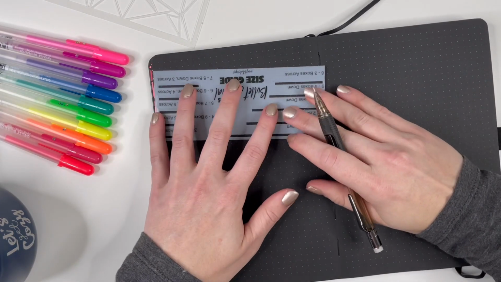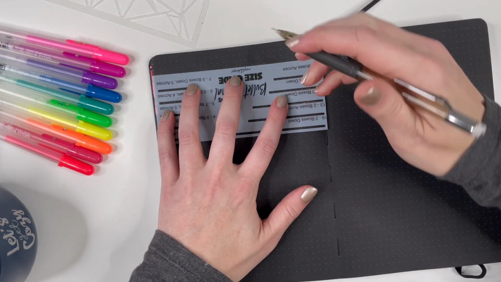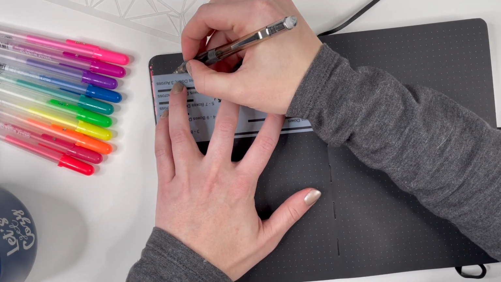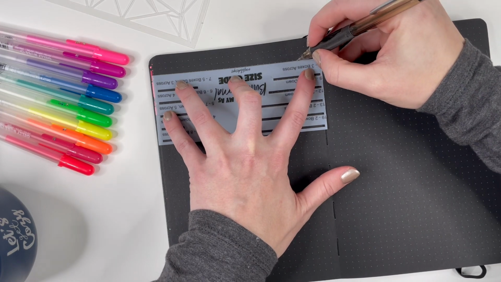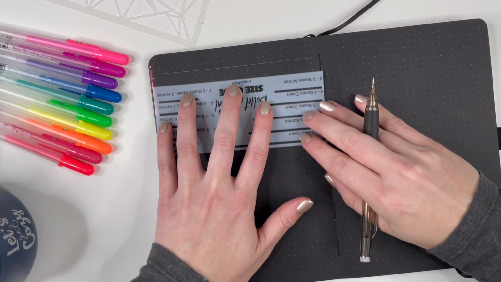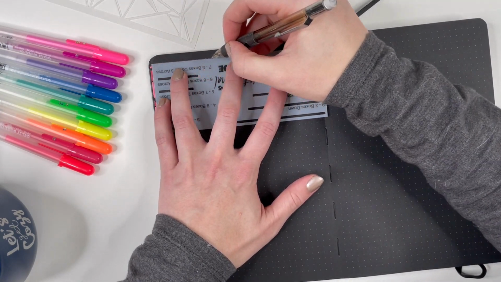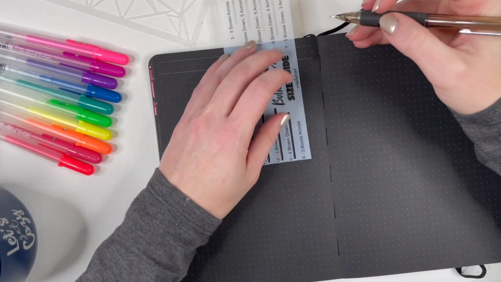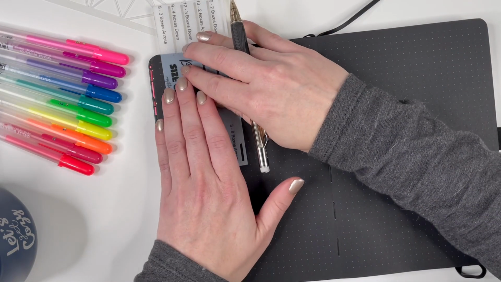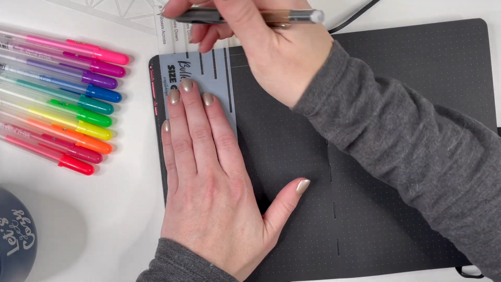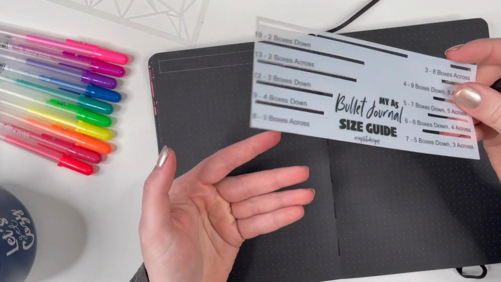So really quickly, I am just going to mark off the boundaries of where I want to make the header. You can also do this as like a frame. That would be really cool to do. So I know that I just want the boundaries very simply like this. I'm marking it with a pencil and a straight edge. This straight edge in particular is my A5 bullet journal size guide.